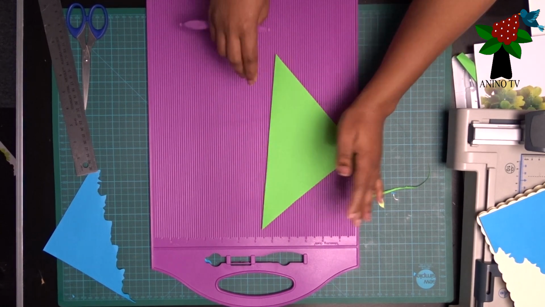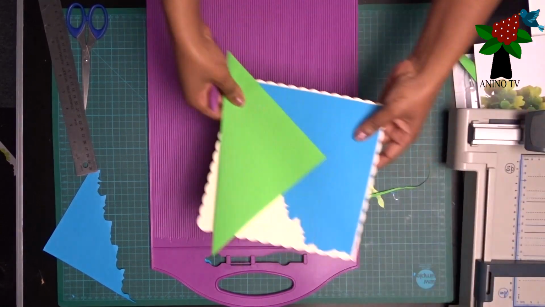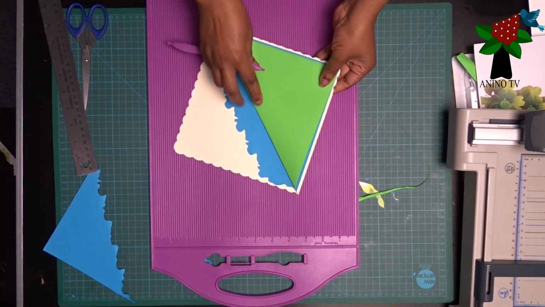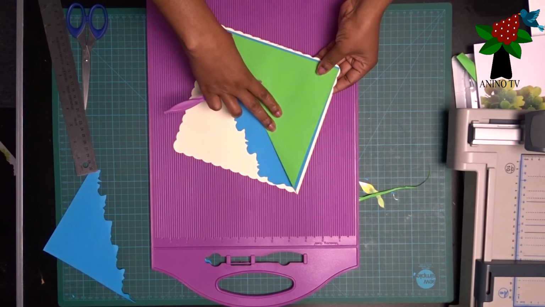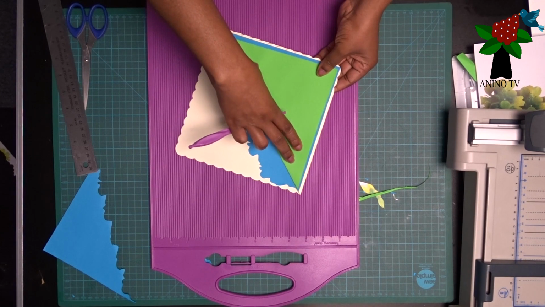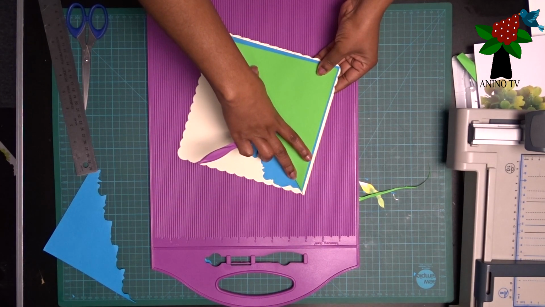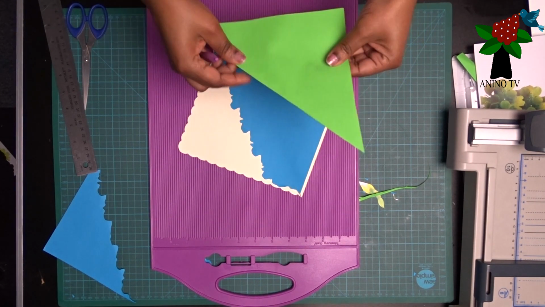So bring in this and I'll just place it and see how nice it's going to be. That's fine. Good, good, good. I'm trying now. Okay.